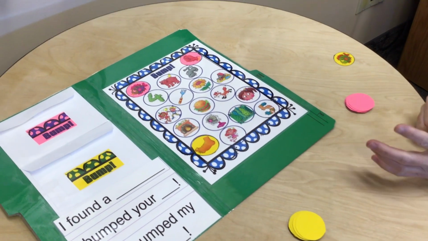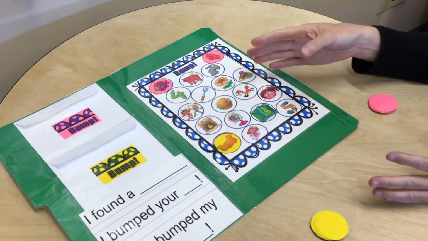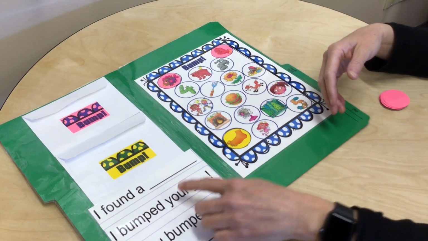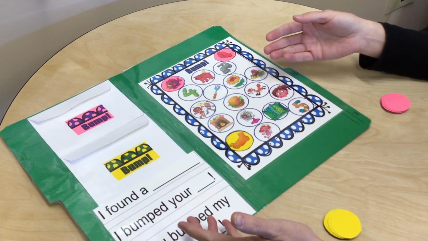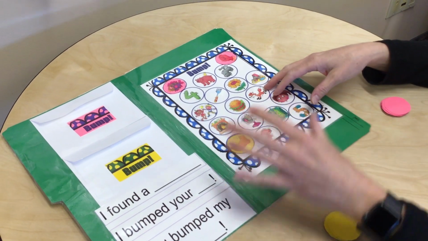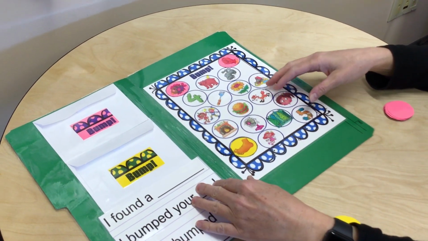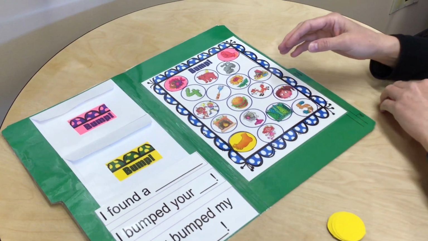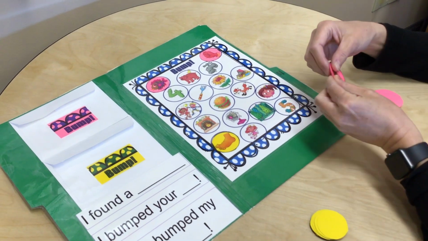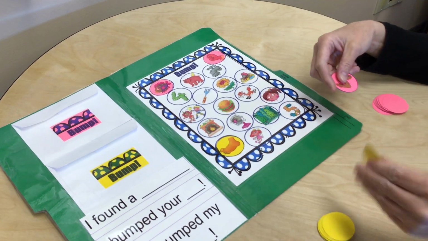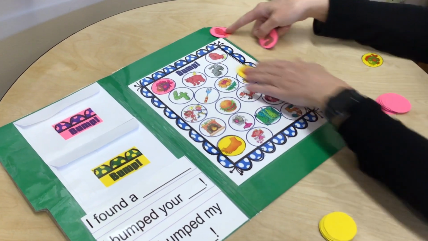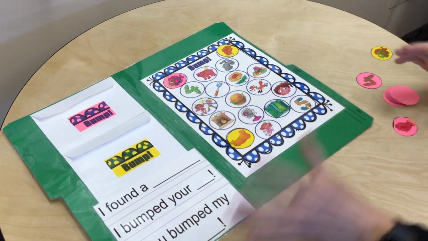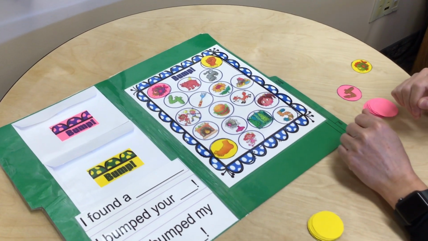And just as a note, this activity could just be used as a pure language activity for those children that are working on saying sentences and saying longer sentences. You could use this activity for that because it's a repetitive sentence throughout the activity, and then they get longer as well. So you could be having the child practice saying, oh, I found a fist, I bumped your fist, and then the other child could be saying as well, oh, you bumped my fist. So it could just be, like I said, used purely as a language activity.